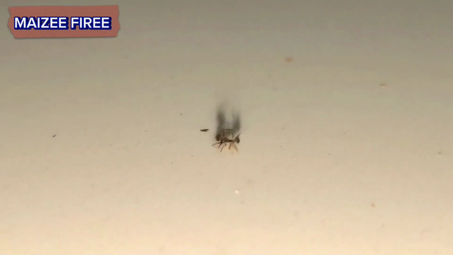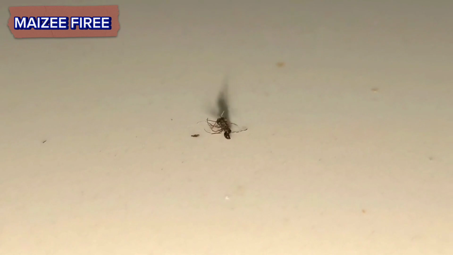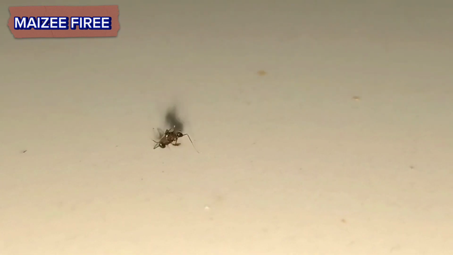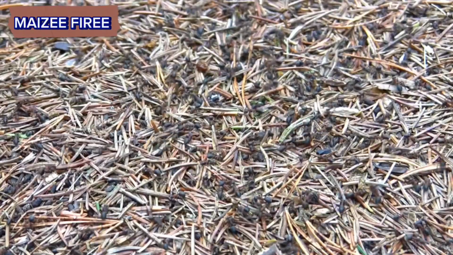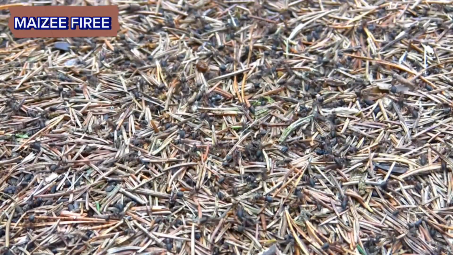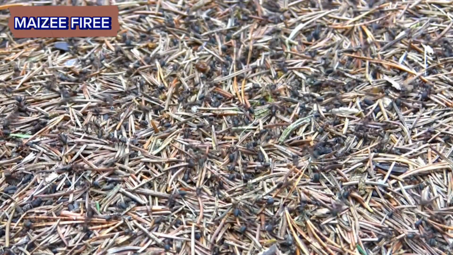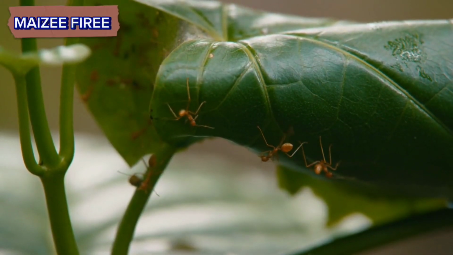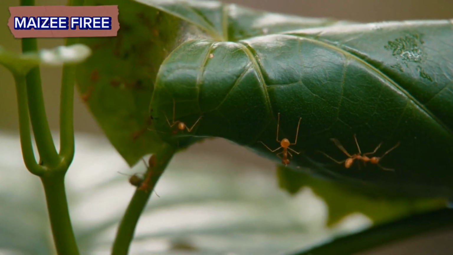Ant colonies vigorously defend their territory, including the mound itself, against intruders such as competing ant colonies, other insects, and vertebrate predators. Ants continuously maintain and expand their nest structures, excavating new chambers and tunnels as the colony grows. They remove debris and dead organisms from the nest to prevent the buildup of pathogens.